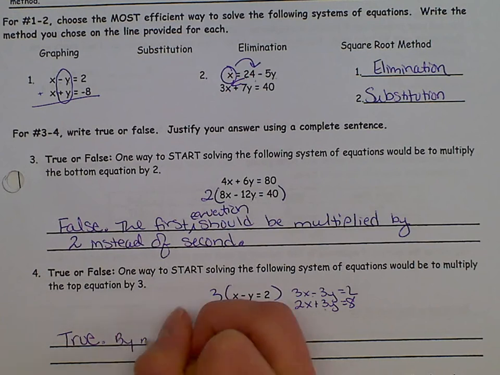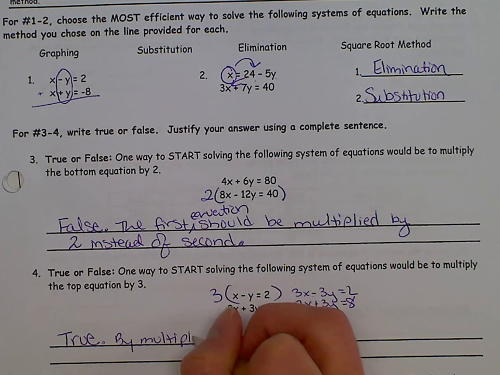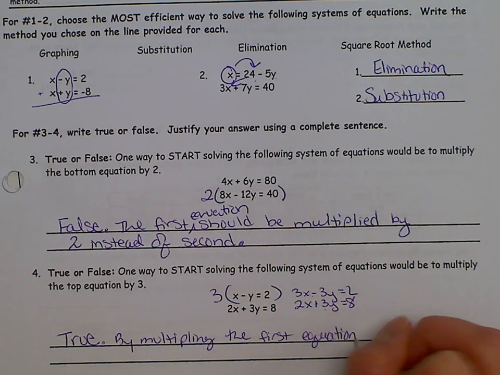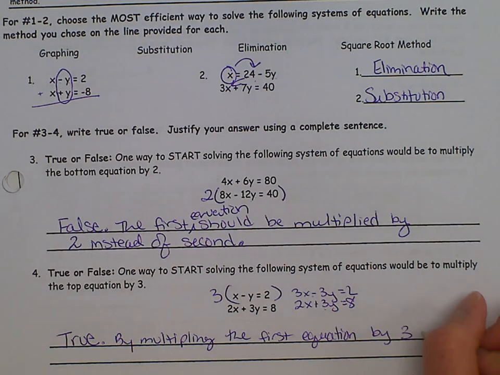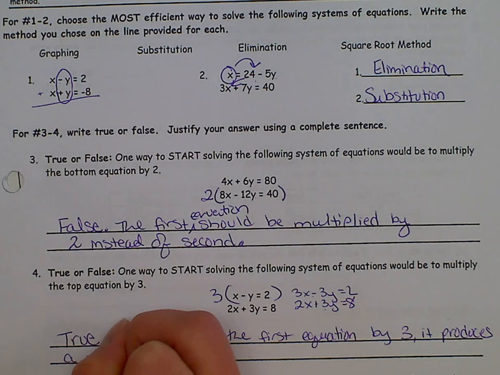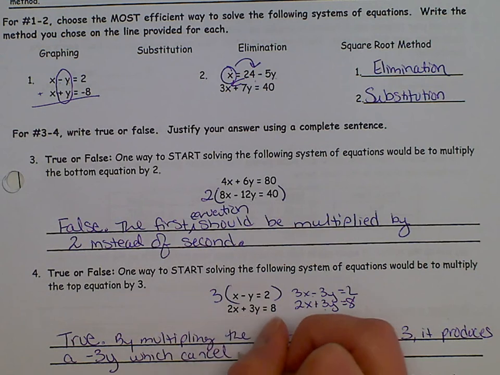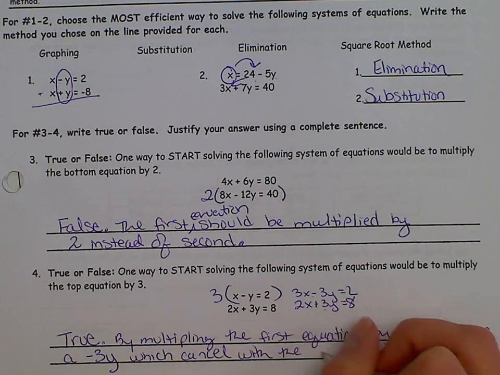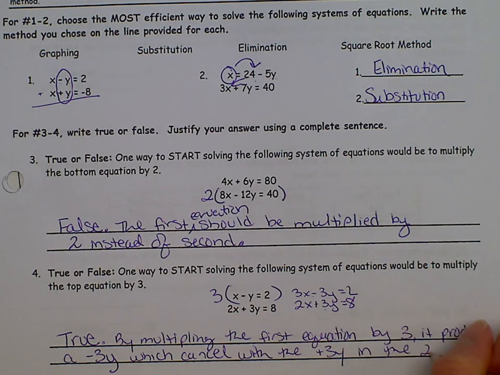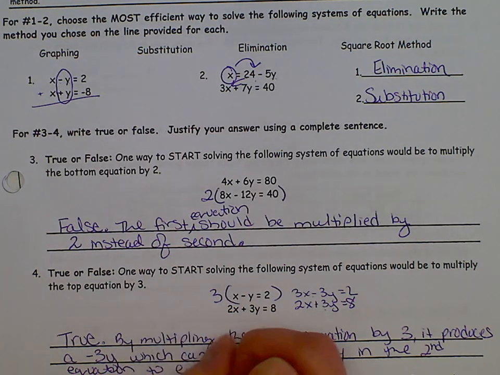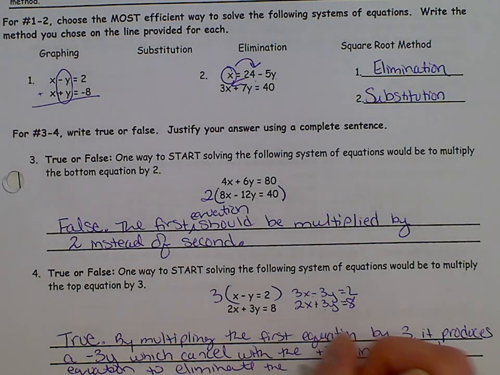By multiplying the first equation by 3, it produces a negative 3y, which will cancel with the plus 3y in the second equation to eliminate the y variable.